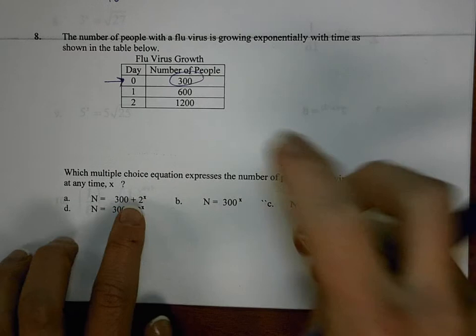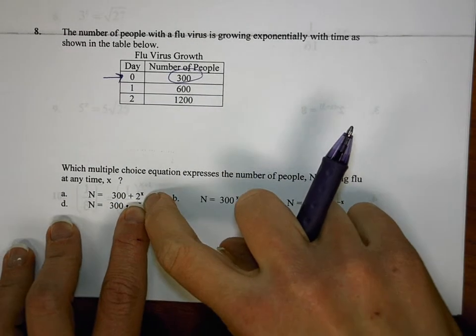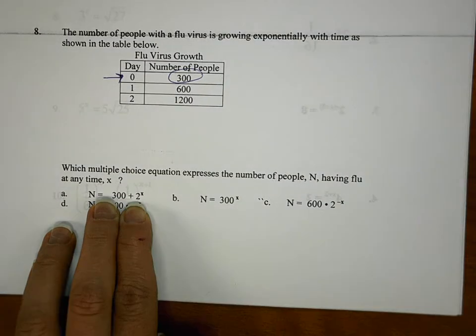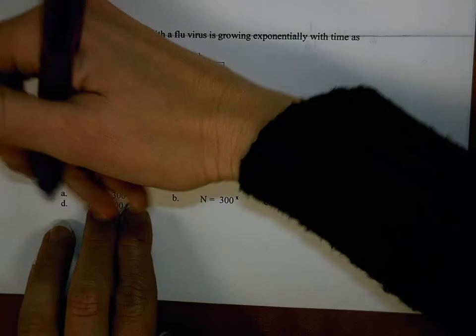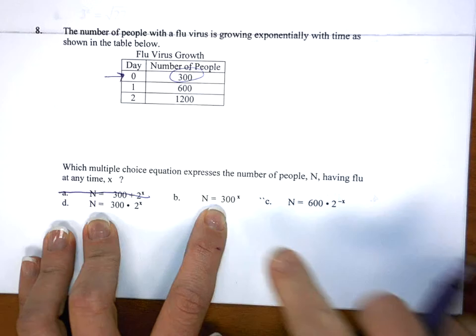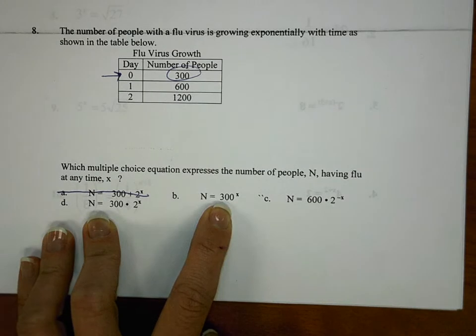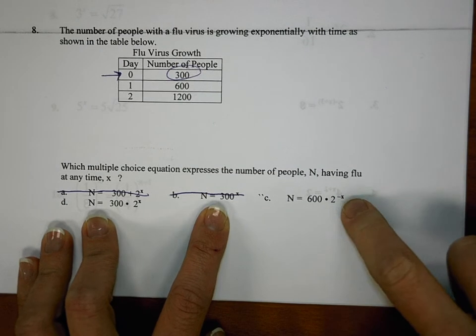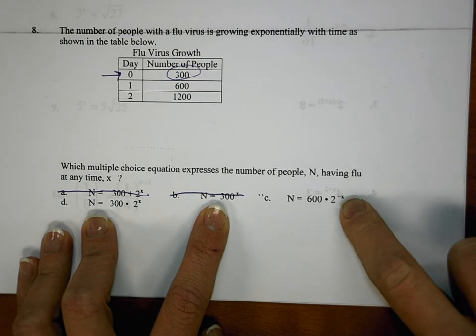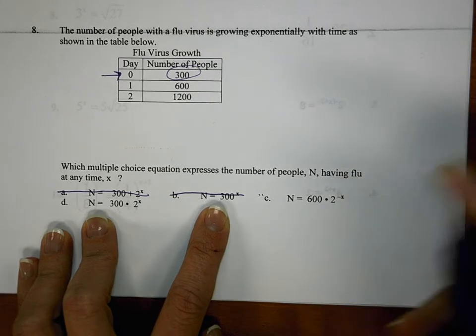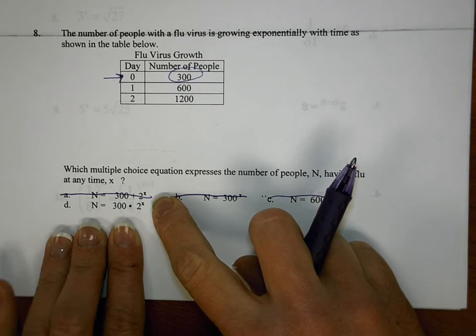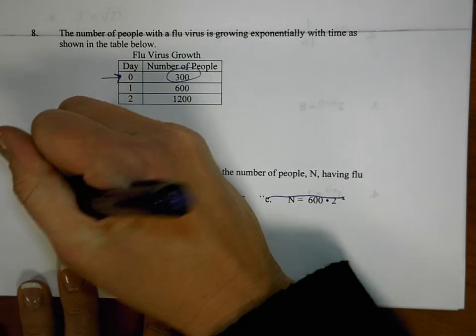So if I plug in 0, what is 2 to the 0 power? 1. Then you have 300 plus 1, which is 301. Is that 300? No, that is not an answer. 300 to the 0 power is what? 1. Not an answer. 2 to the negative 0, which is still 2 to the 0, is what? 1. And 600 times 1 is not the answer. 2 to the 0 is 1, and 300 times 1 is 300. D is the correct answer.